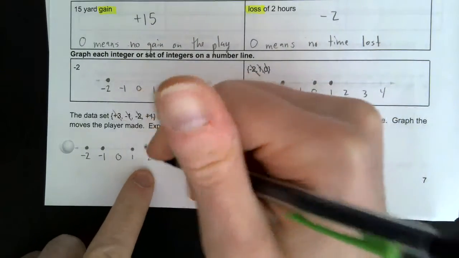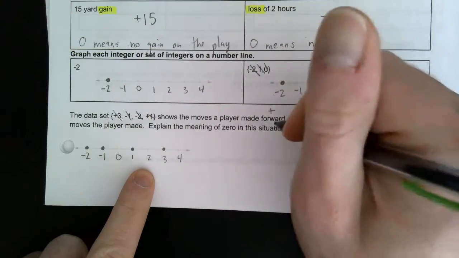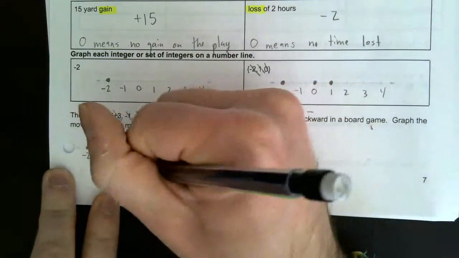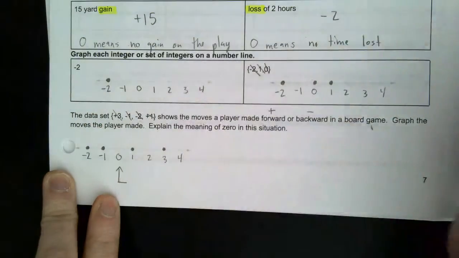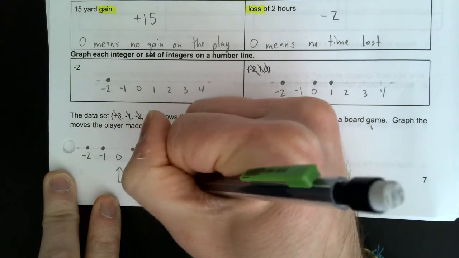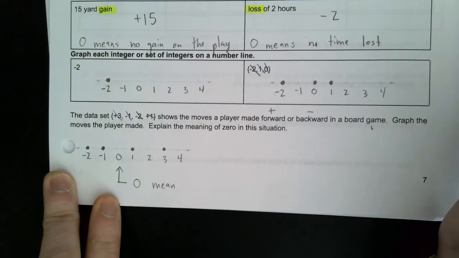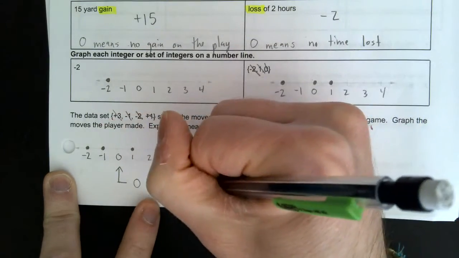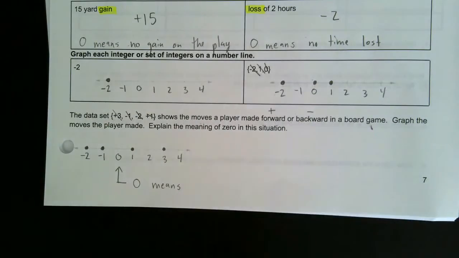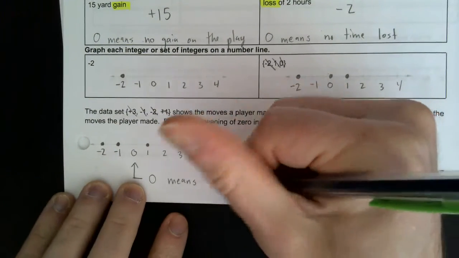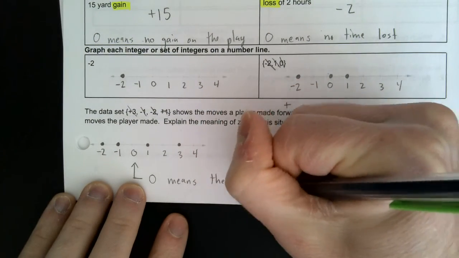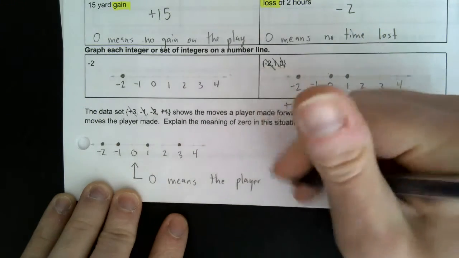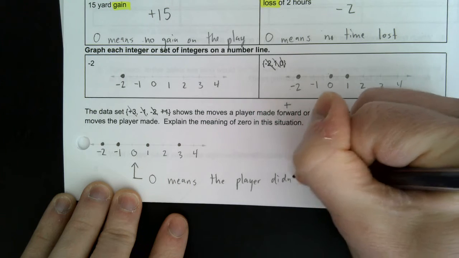So these numbers, the positive numbers are when you move forward. The negative numbers are when you move backward. So what would 0 mean? If whoever's playing took a turn and went 0, that means not that they're starting from the beginning, but 0 means the player didn't move. That means they just stayed wherever they were. The player didn't move.